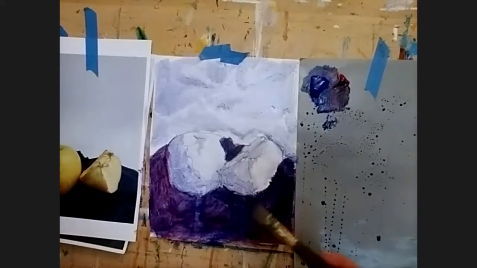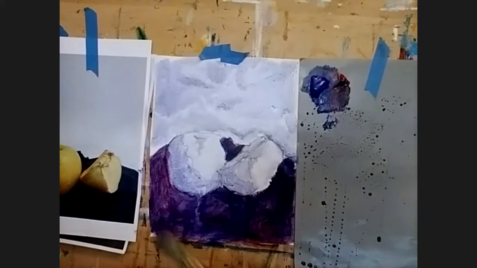I'm covering up my drip marks a little bit, although I don't know why, because I like them. You can see that.